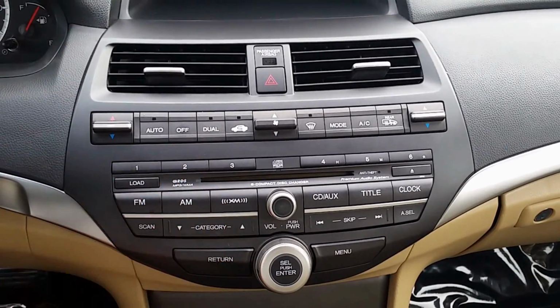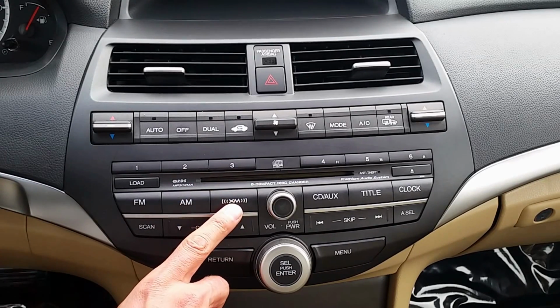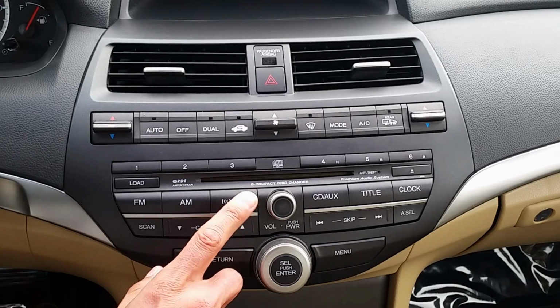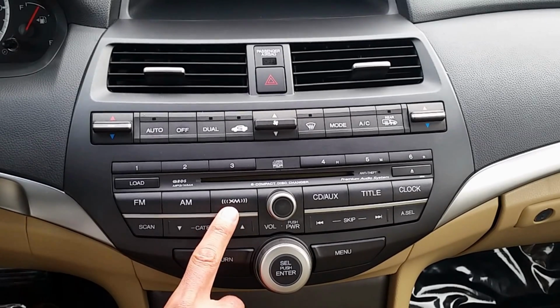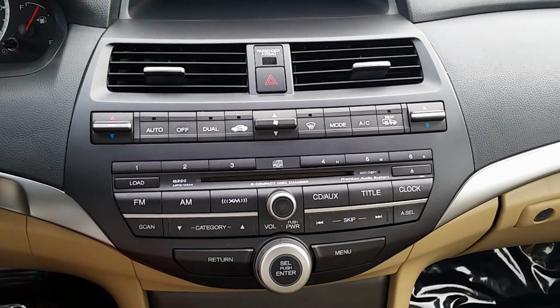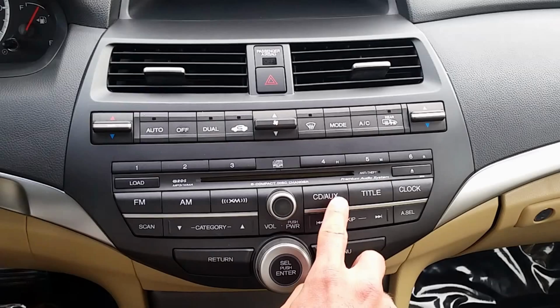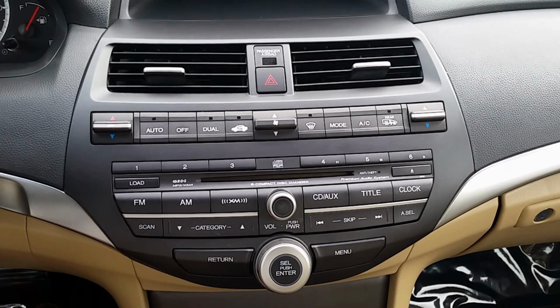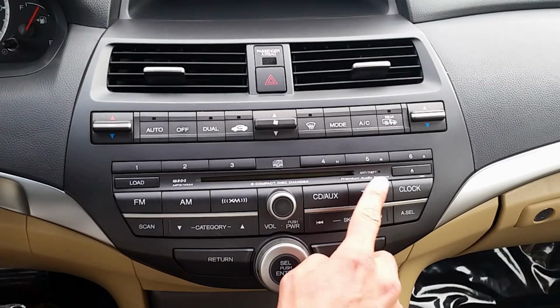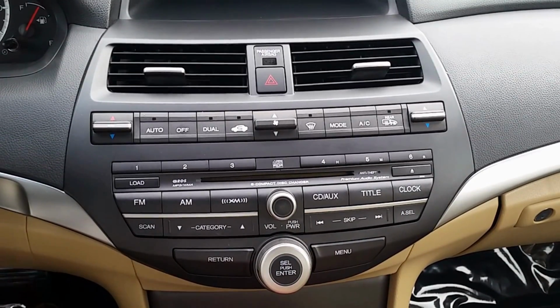XM is here, so you can press that, and you can also memorize XM stations here. Whenever you hit that, you actually have 2 modes of XM stations as well, just like FM 1 and 2. You have XM 1 and 2 to where you can memorize 12 preset XM stations. CD is here. Auxiliary allows you to listen to music through an auxiliary port down below. Title will allow you to know the name of the artist and the name of the song title. And then clock is where you can make adjustments to your clock.